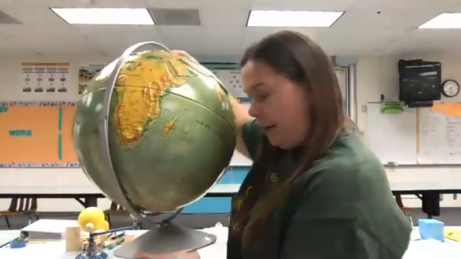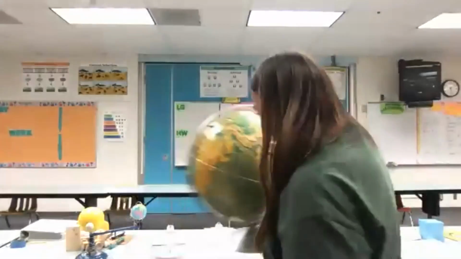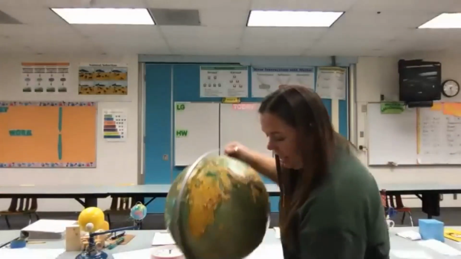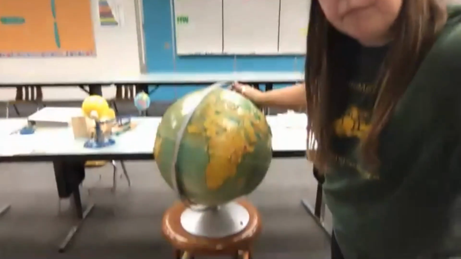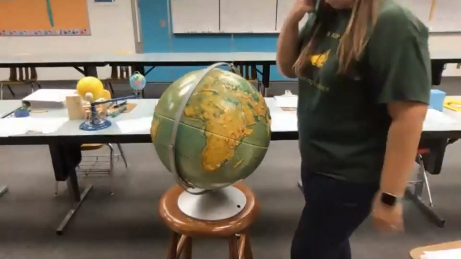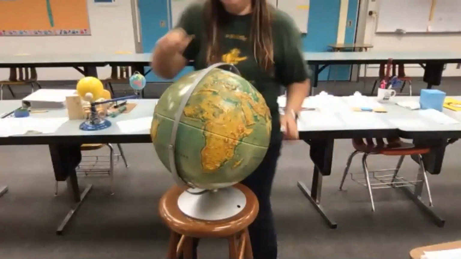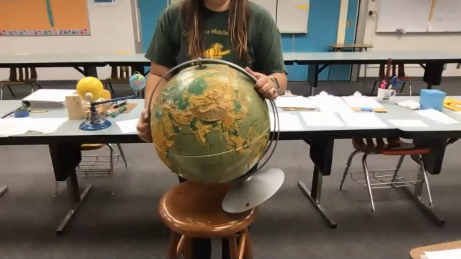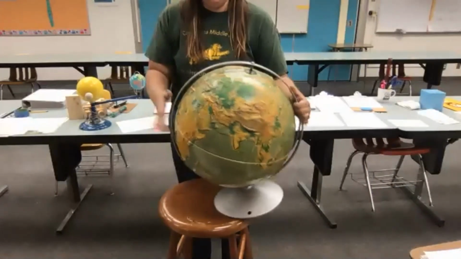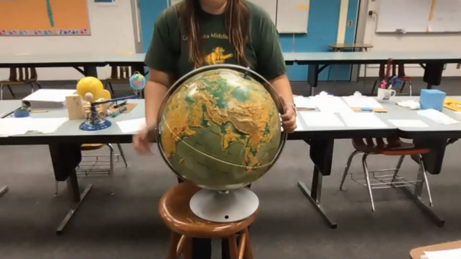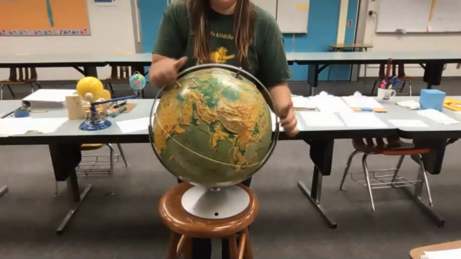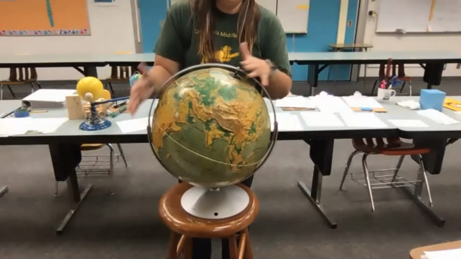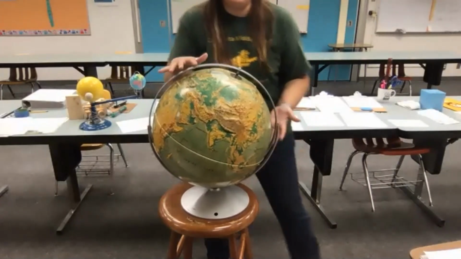I was able to borrow a globe from Mrs. Kim. I do this every year. And when we look at our actual planet, we notice that it is not straight up and down. If this is the North Pole, this is the South Pole, we notice that it's tilted.